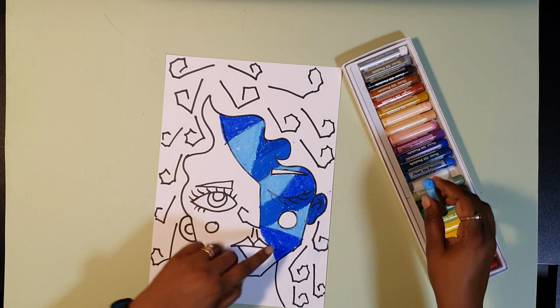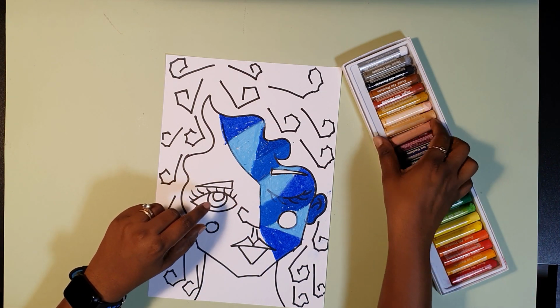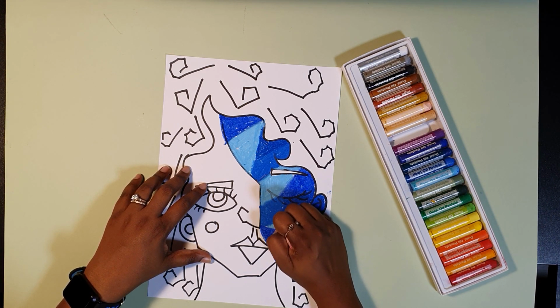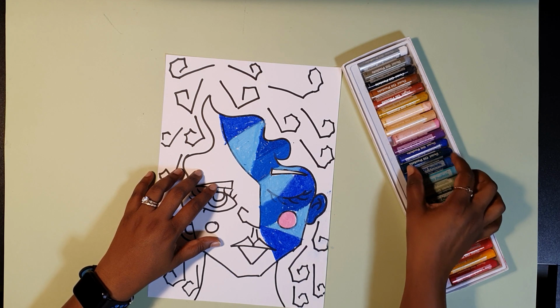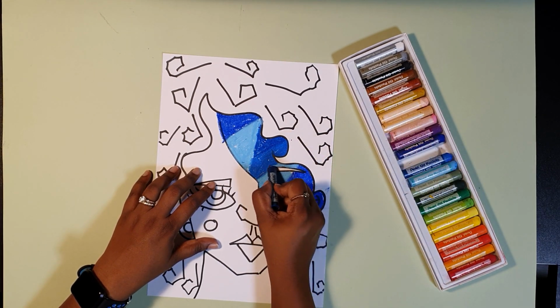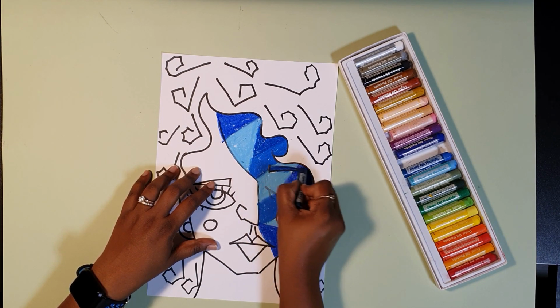This part I really want to color it pink, like a blushing pink. It looks quite nice, right? The pink against the blue. It's a nice contrast. So play with colors. I'm going to go for a very dark blue over here for her eyebrows. So this whole part is actually blue.